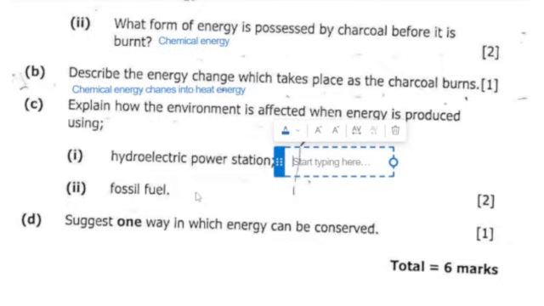So we can say there is no negative effect to the environment.